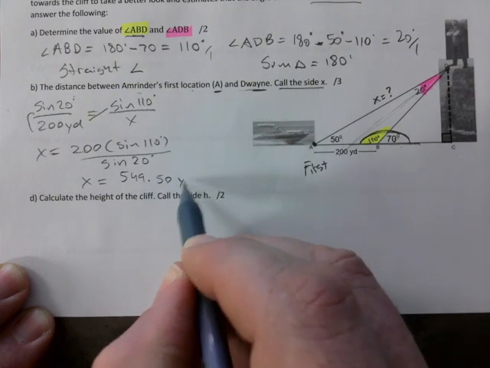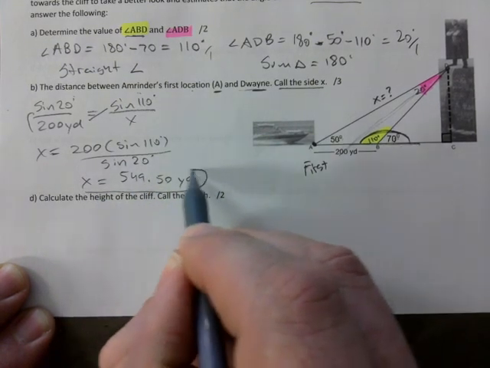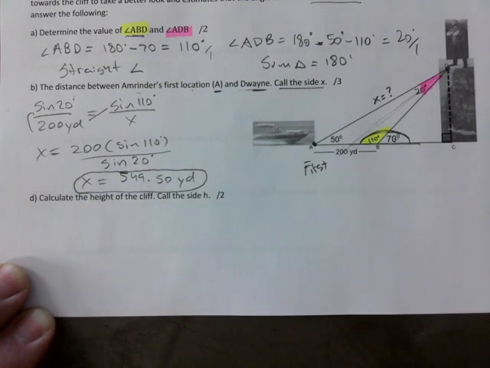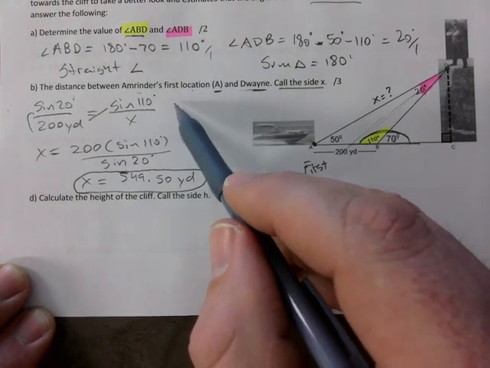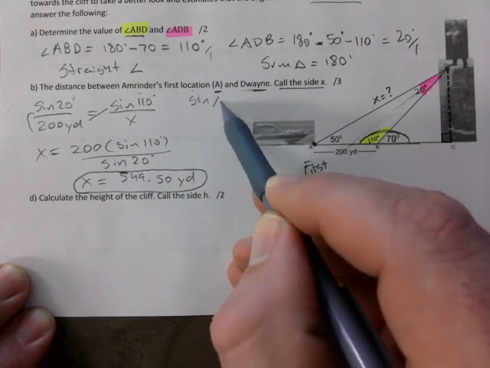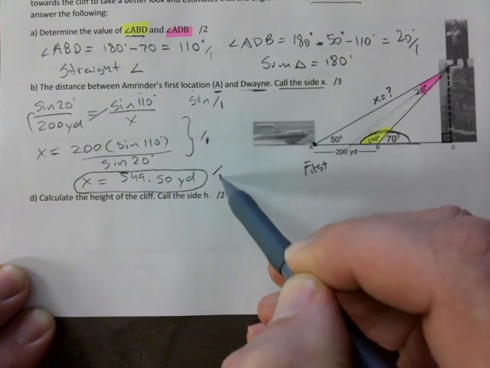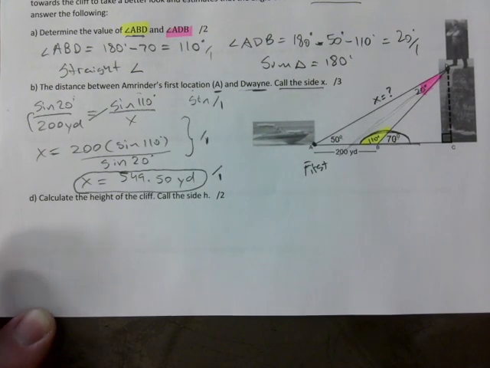You get 549.50, and that's in yards. 549.50 is the answer. 3 marks again. I would say sine law, you get 1 mark. You get 1 mark for the work and 1 mark for the correct final answer. It's a bit tight there, but hey.